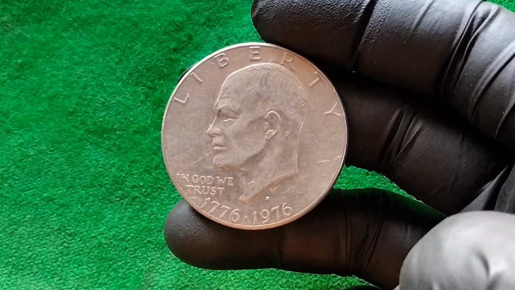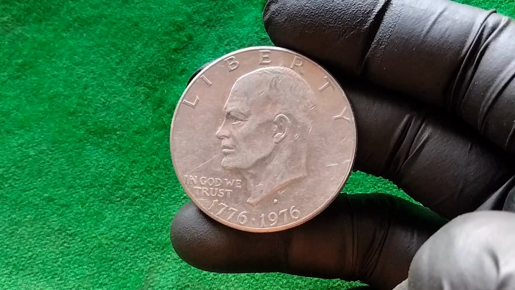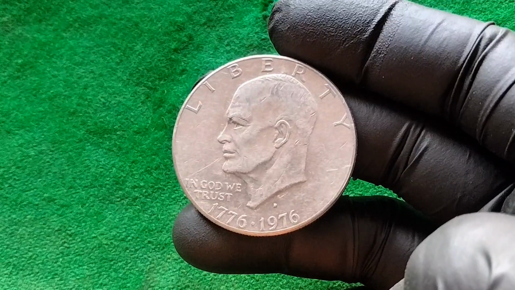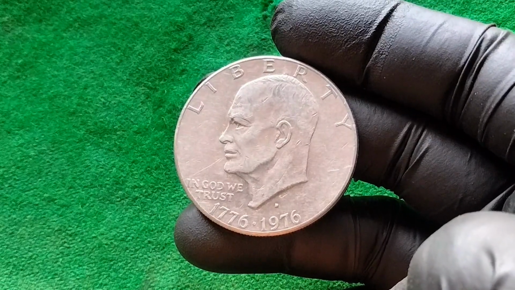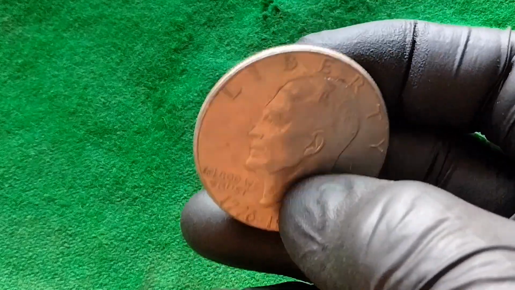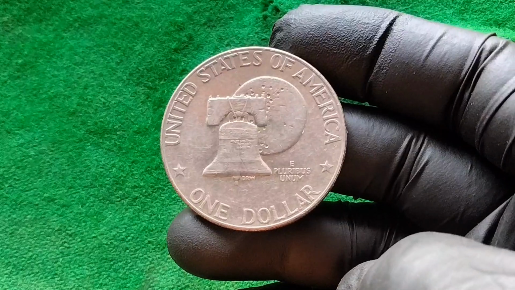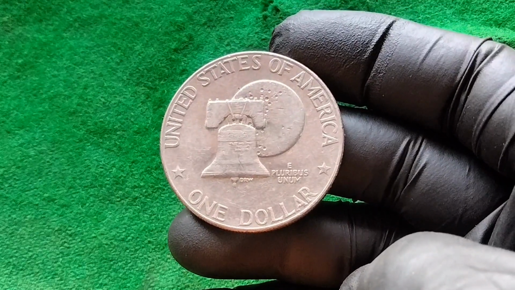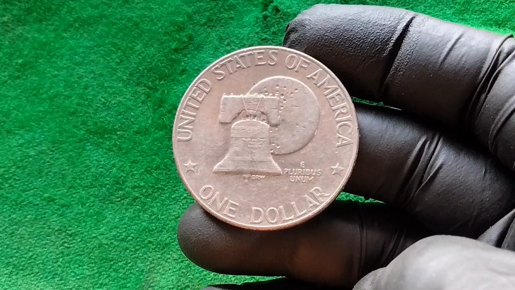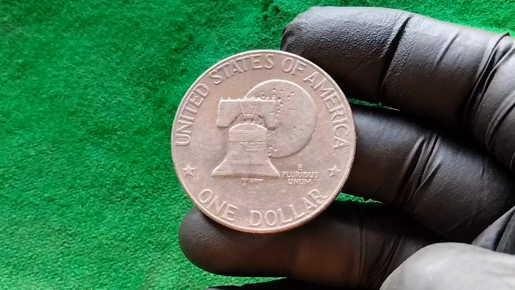The reverse, back of the 1776 to 1976 dollar is very special and different from the regular Eisenhower dollars. Instead of the eagle landing on the moon, the bicentennial reverse shows the Liberty Bell superimposed over the moon. This creative and symbolic design represents both America's fight for independence, the Liberty Bell, and its achievements in space exploration, the moon landing. The reverse design was created by Dennis R. Williams, whose artwork was selected through a national design competition held for the bicentennial coinage.